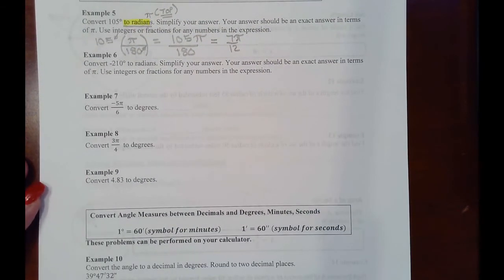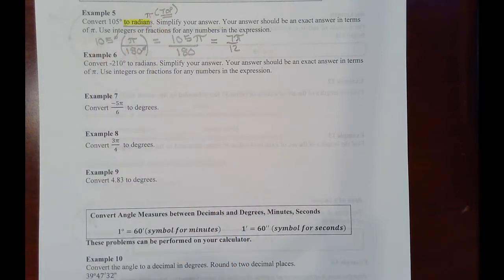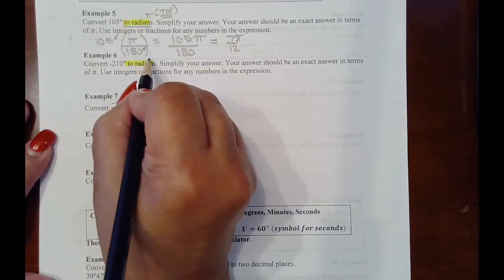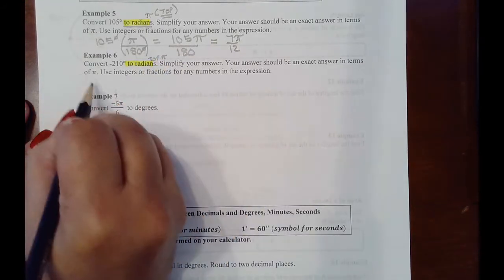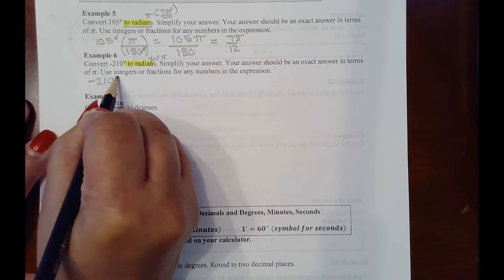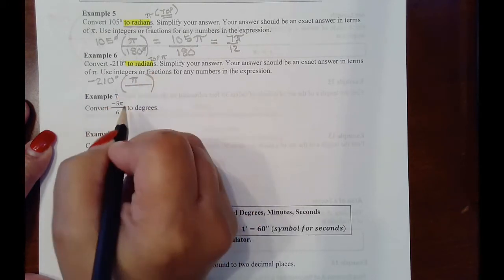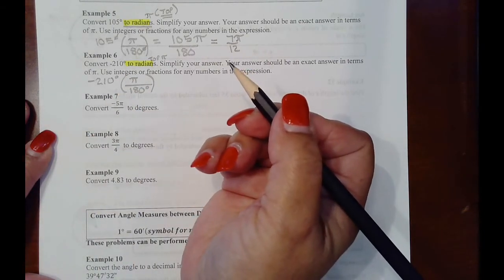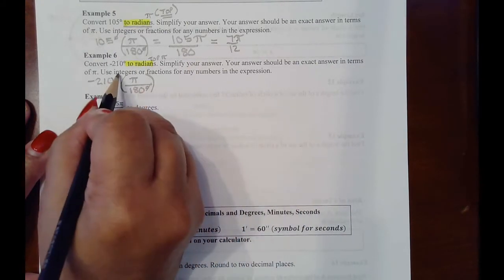Okay, moving to -210. The only difference here is that you're going to have a negative in front of your answer because this is a negative angle. Happens to be in degrees, and you are converting once again into radians. And so, because of that, the radian symbol, which is the pi symbol, should be at the top. So it's -210. Put your little converter fraction right here. You want the pi, the radian symbol at the top, and the 180 that it is equivalent to. The things in this fraction are always equivalent every time you're doing any kind of conversion. Okay, so the degree symbols go away.